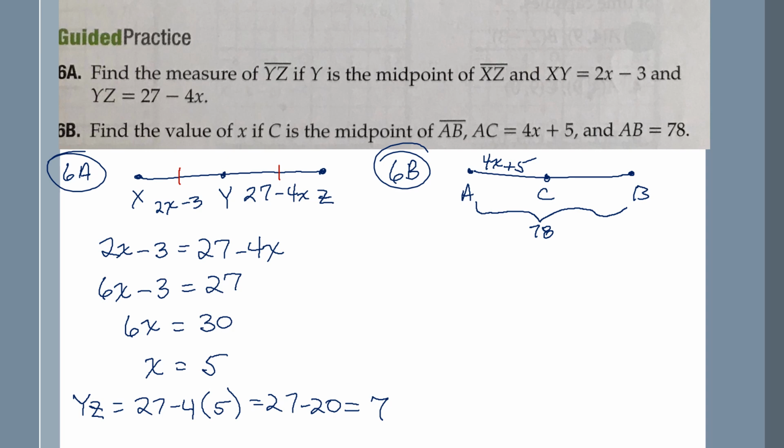If AC is equal to 4X plus 5, now the whole length is equal to 78. So I know I can do this one of two ways. Let's talk about both ways of doing this. This is equal to this. I can label this and do 4X plus 5 over here. So now I would add those together.